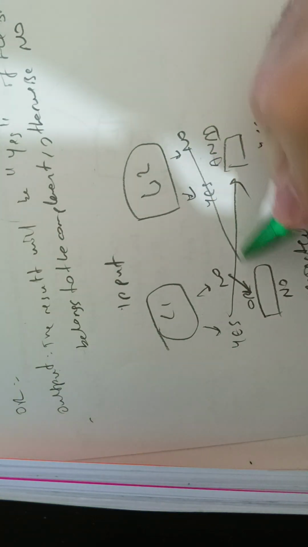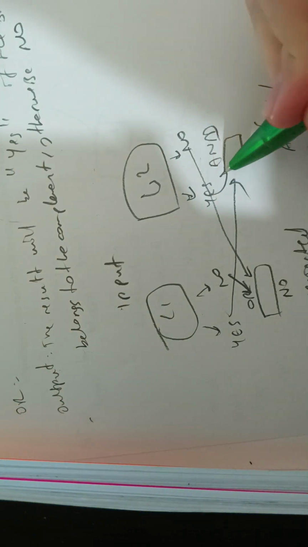If the answer was no, we go to the OR operator. If the answer was yes, we go to the AND operator. If the answer was no, we go to the OR operator. If the answer was yes, we go to the AND operator.